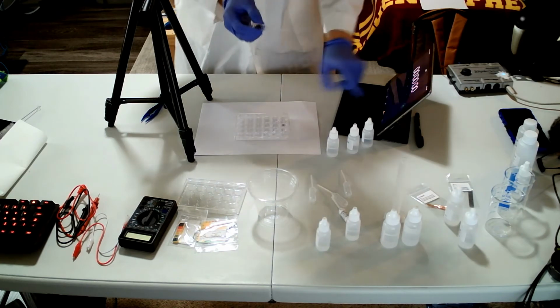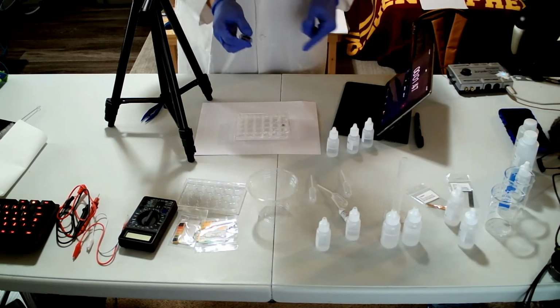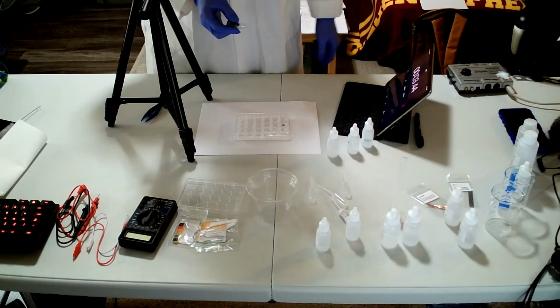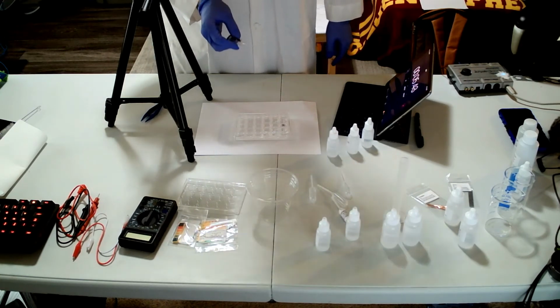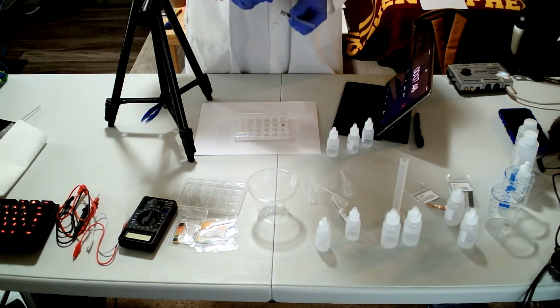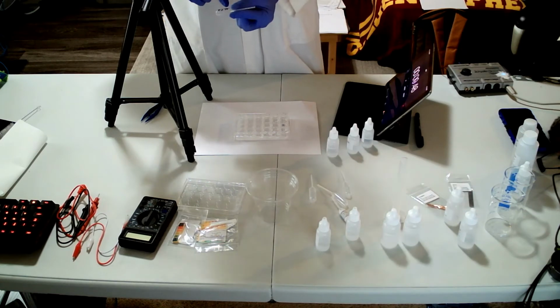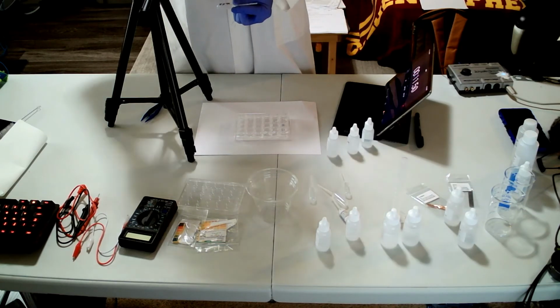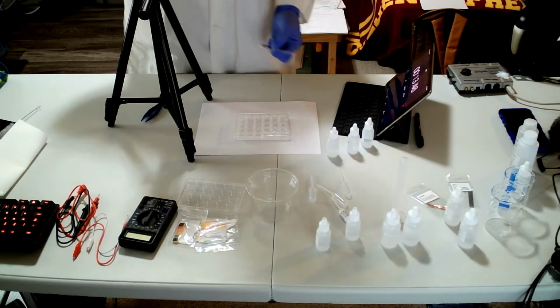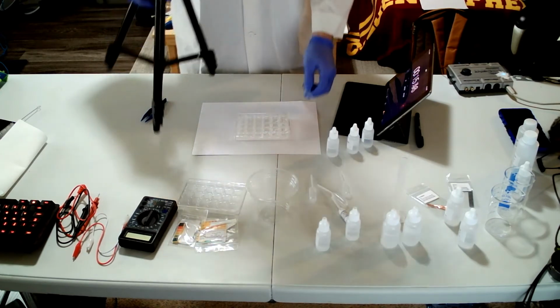Do not mix with the pipette, because I'm gonna use this only for Na2S2O3, and you can clearly see.